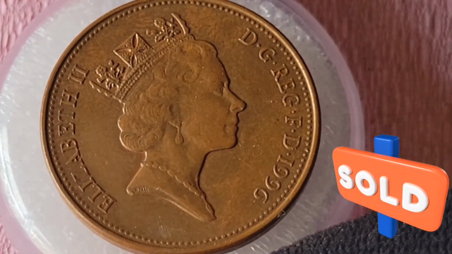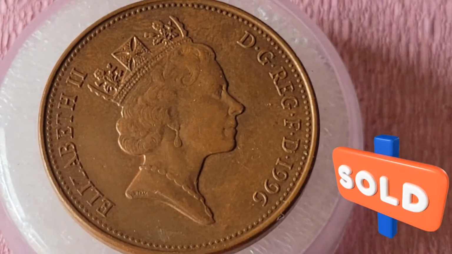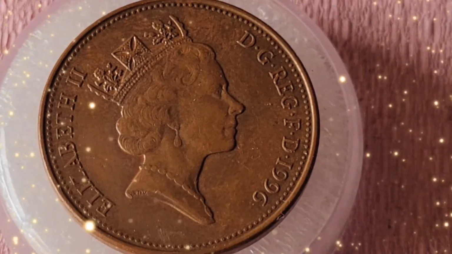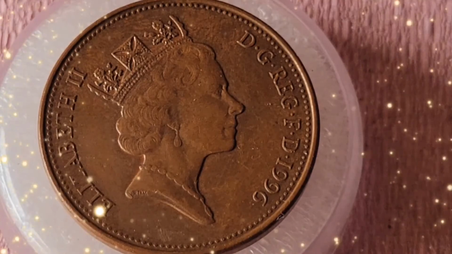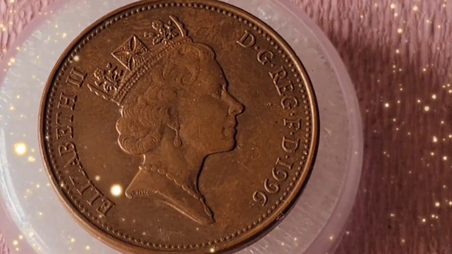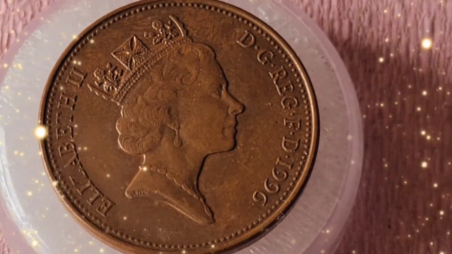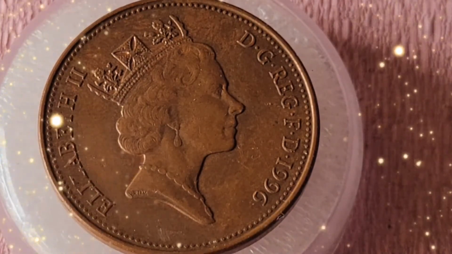Overview of how the market value of the 1996 two-pence coin has evolved over the years, factors that influence the value, including rarity, condition, and demand among collectors, examples of recent sales and auctions, including both common and rare varieties, historical price trends. Analysis of how the value of the 1996 two-pence coin has fluctuated since its minting, correlation between economic factors and coin value, the impact of recent market trends on the coin's current valuation, future value predictions.